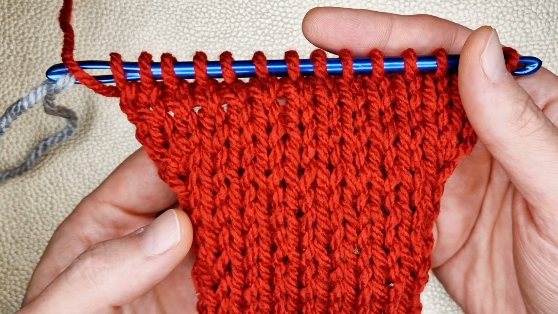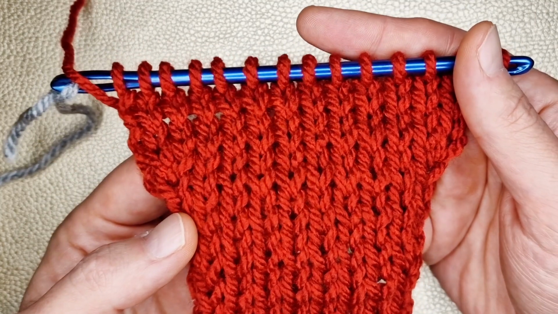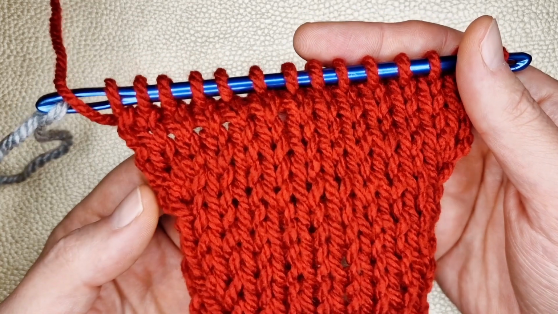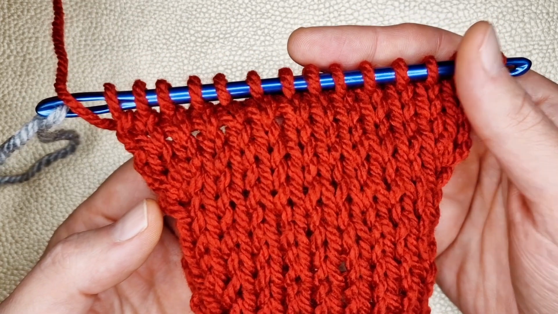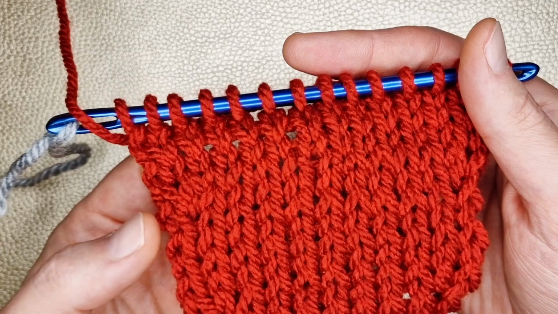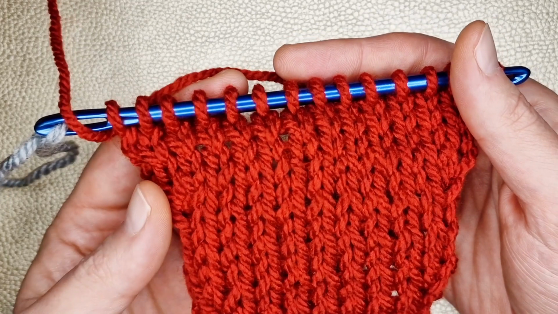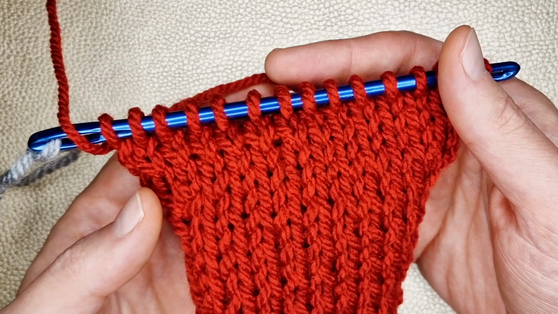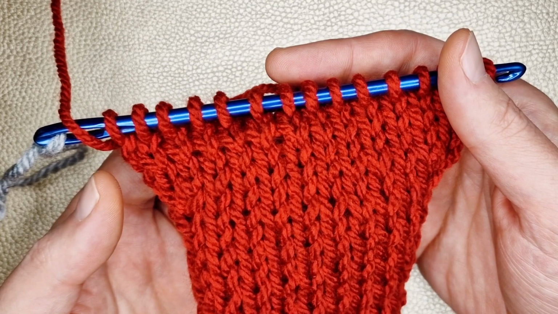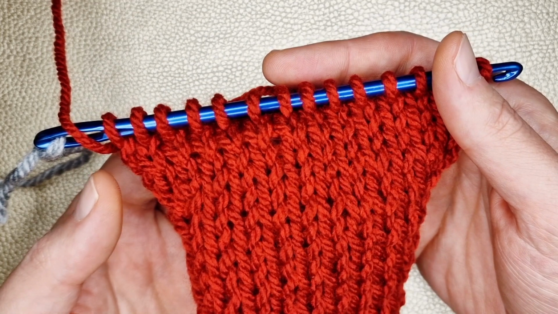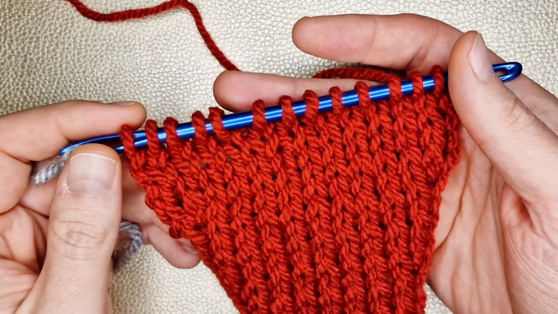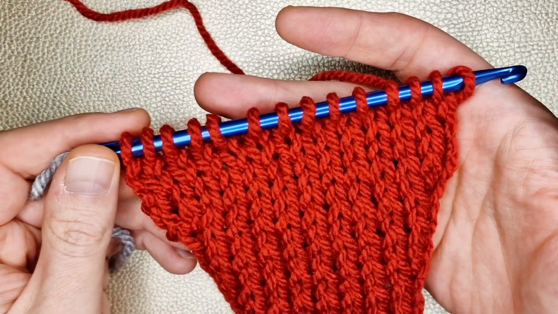Of course, as with every technique that works with yarn, increases and decreases are more or less visible. I mean, if you have a bigger piece of clothing or fabric that you're going to make, the increases won't be that visible, but for smaller pieces, it will definitely show. So just keep that in mind if you want to do increases and decreases.